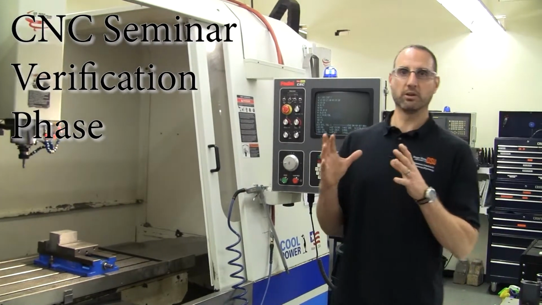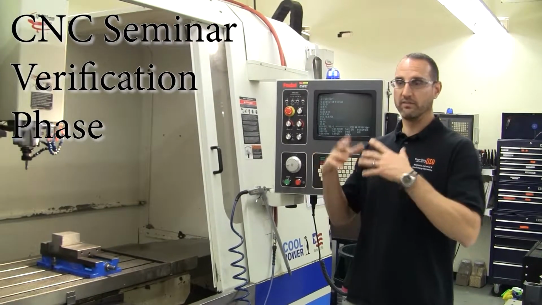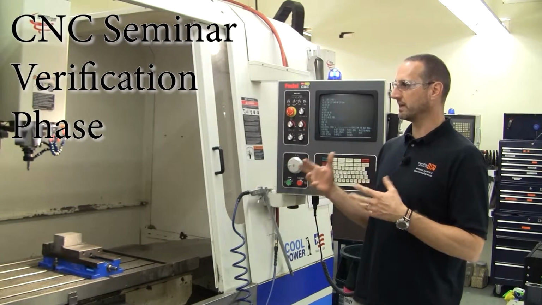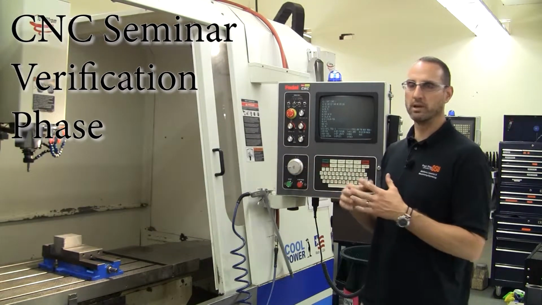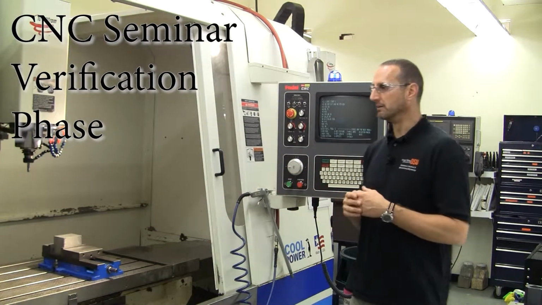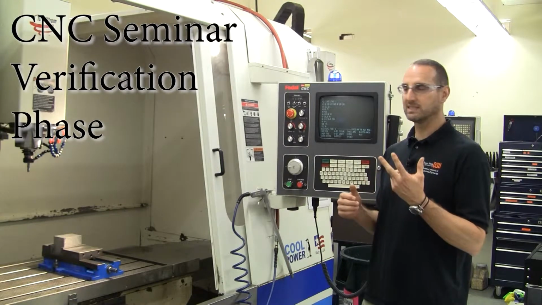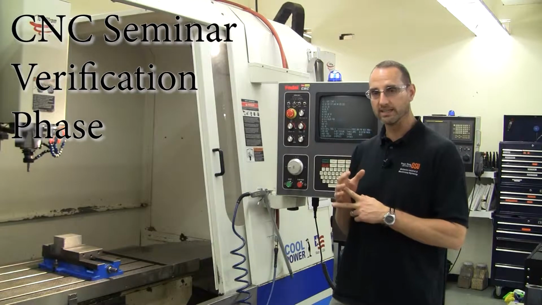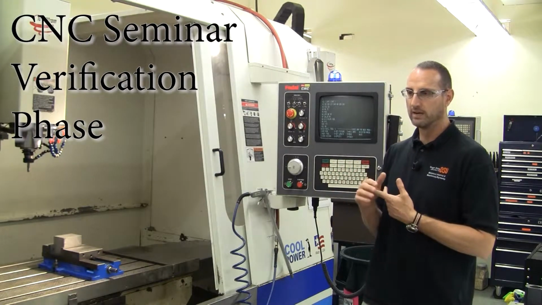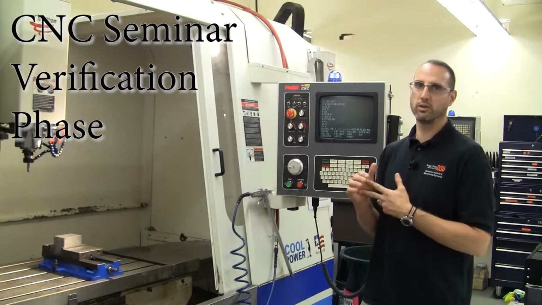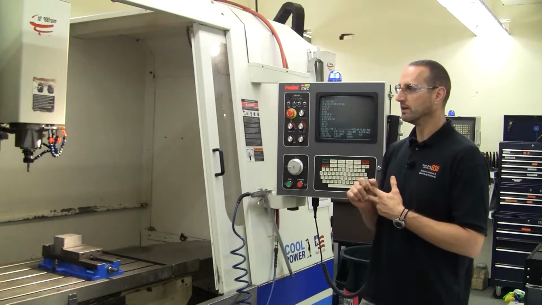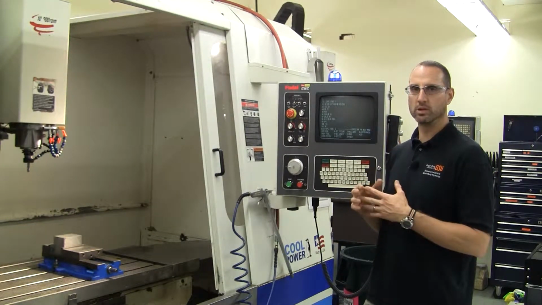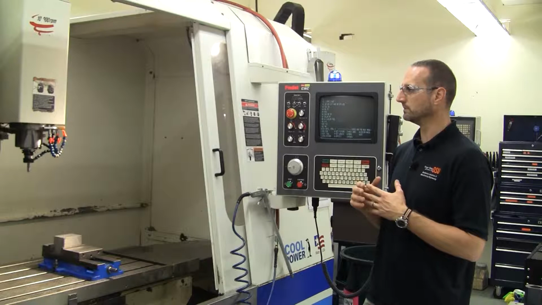Right, so now we want to enter into the final phase of setup, really, before we run the program, and that's going to be our verification phase. So there's a couple things to do. The first, we want to actually do a verification of our offsets. We want to make sure that we set our fixture offsets and our tool length offsets up correctly. So we'll do that, and then following that, we'll go into and do a verification of our program.